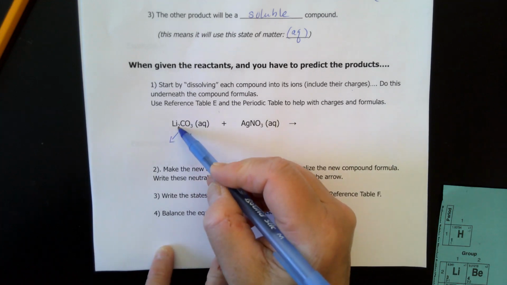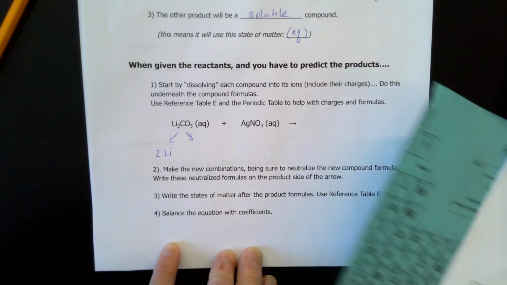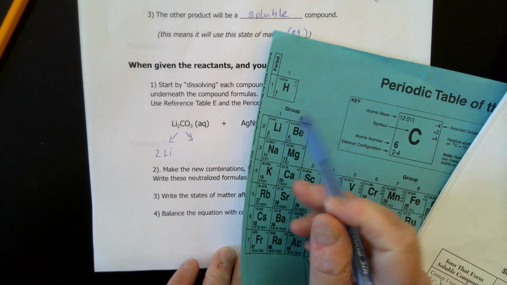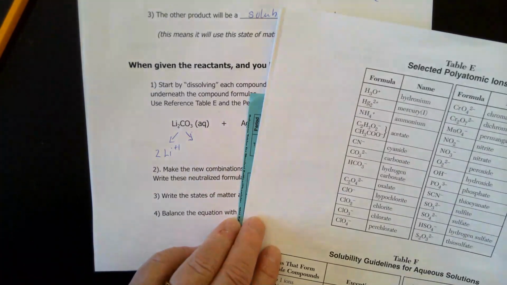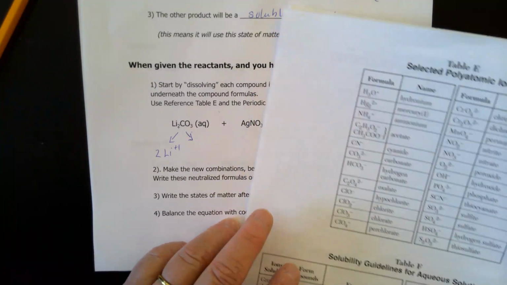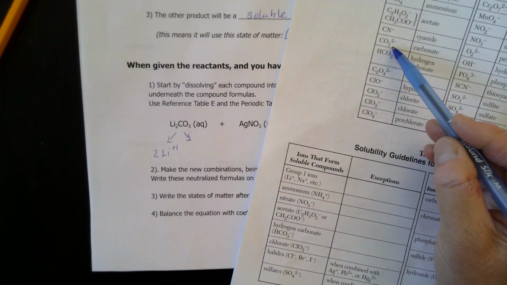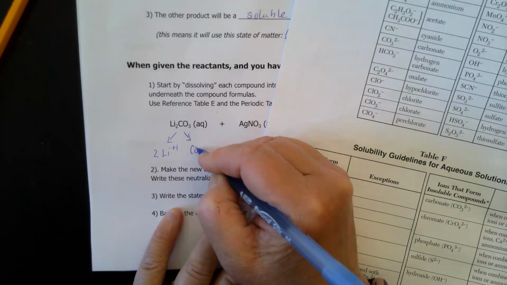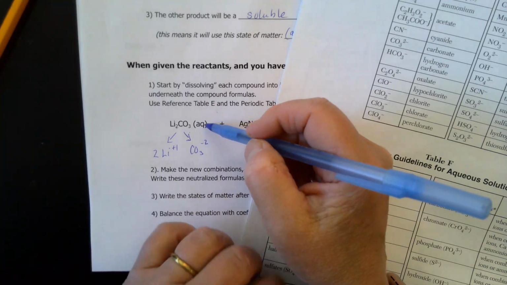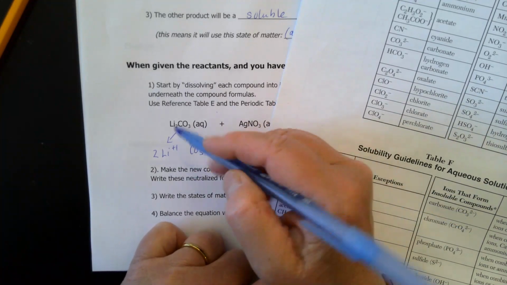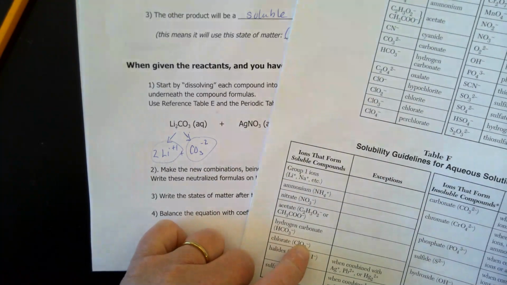So here I see that I have 2 lithiums. Each lithium is a +1 ion, I'm just getting that from here. CO3 is carbonate. Carbonate is CO3 with a -2 charge. And it's aqueous, so they're telling us it's going to dissolve. We know we're going to get, out of this, 2 lithium ions and a carbonate ion.